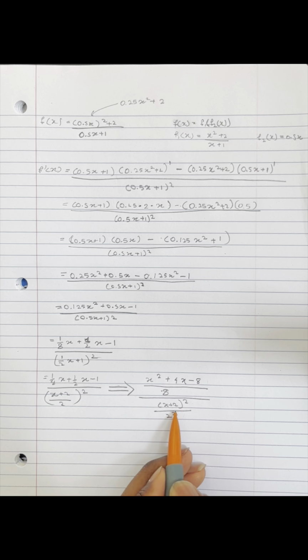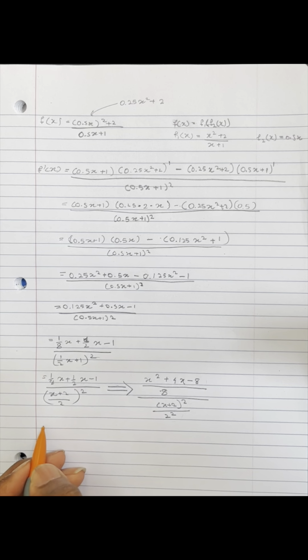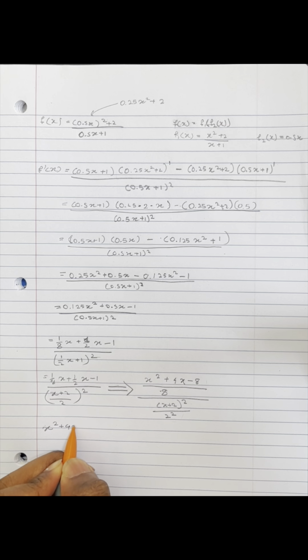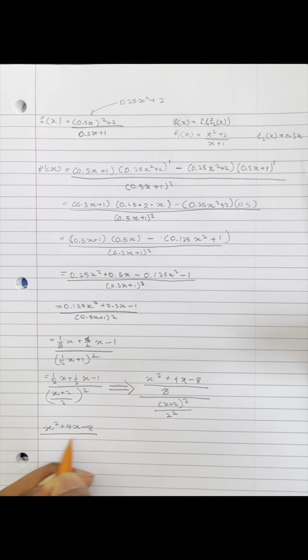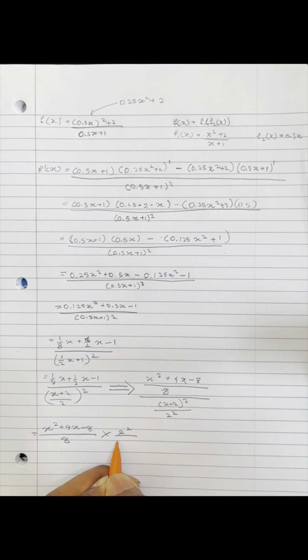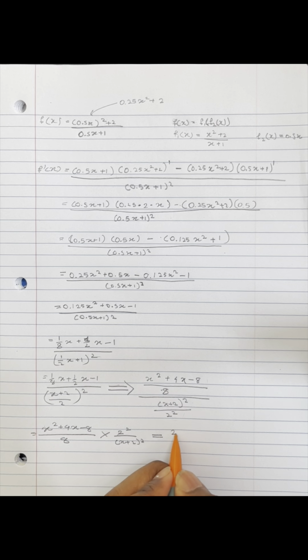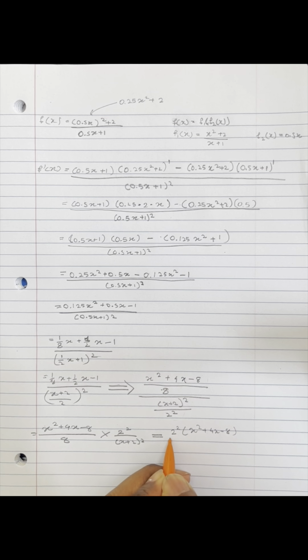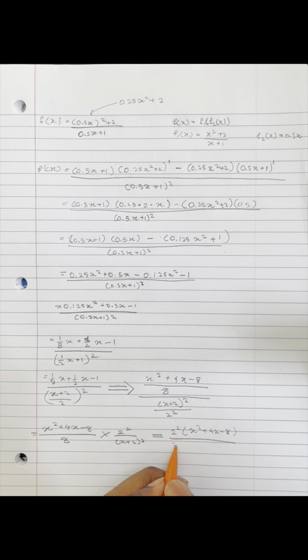this divided by this means this multiplied by the reciprocal of this. So that leaves us with x squared plus 4x minus 8 over 8 times now, this gives us 2 to the power of 2 times x squared plus 4x minus 8 times 8 can also be written as 2 to the power of 3 x plus 2 to the power of 2.